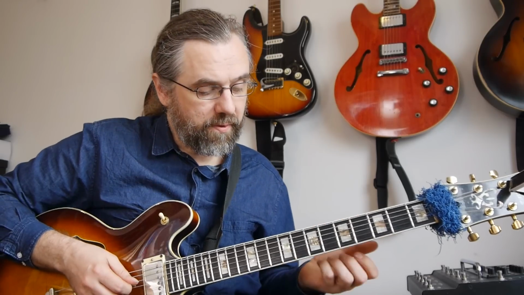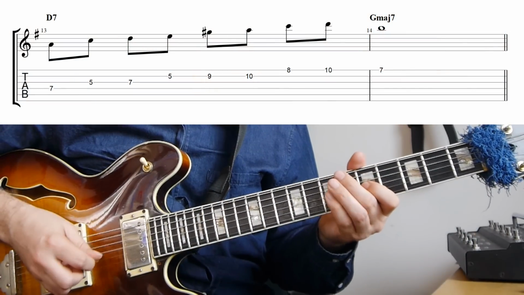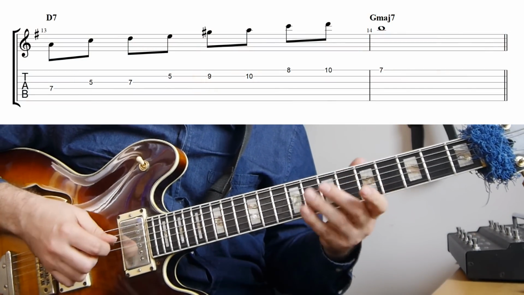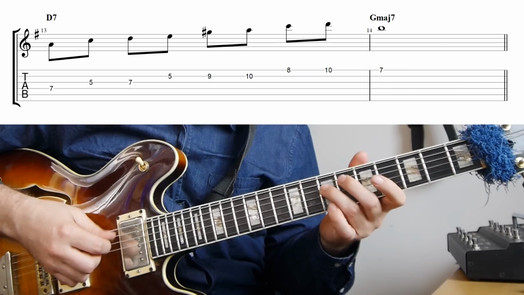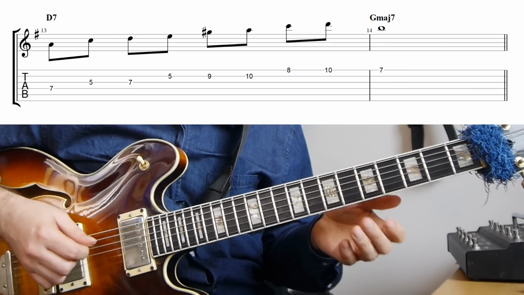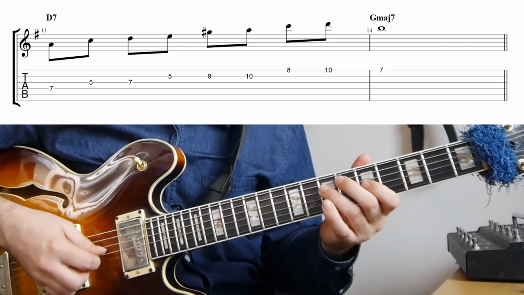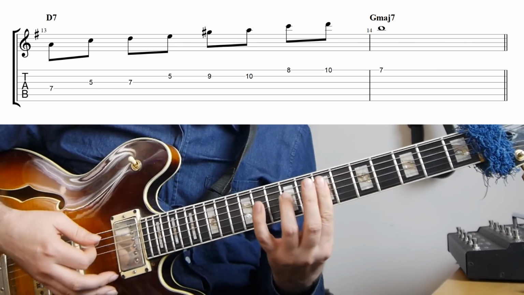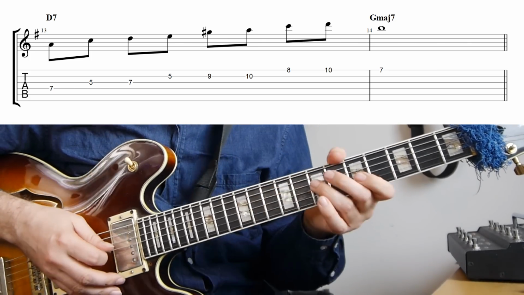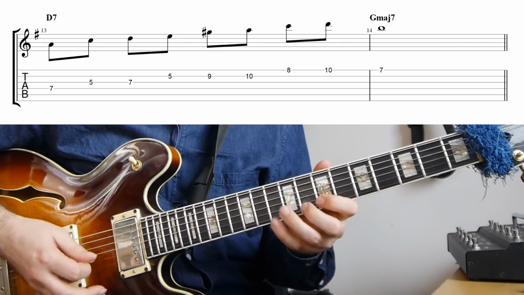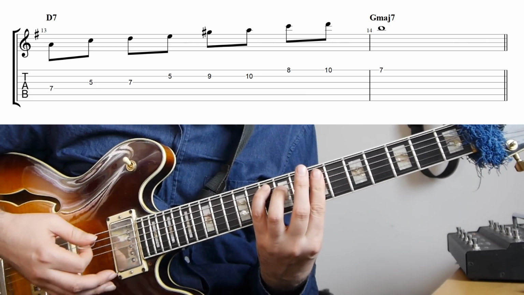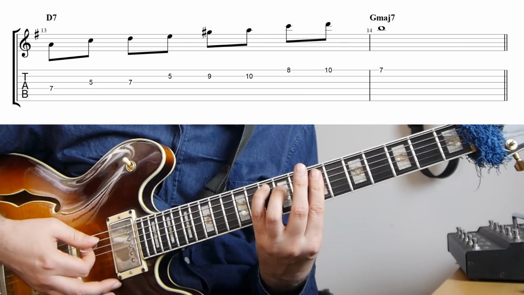If we do the same, so for the D7, the fifth is A, and the Coltrane pattern is this A minor pattern. And you can link that to a D7 arpeggio like this. So in that way, that's a pattern that works really nicely for a 5-1 in G.